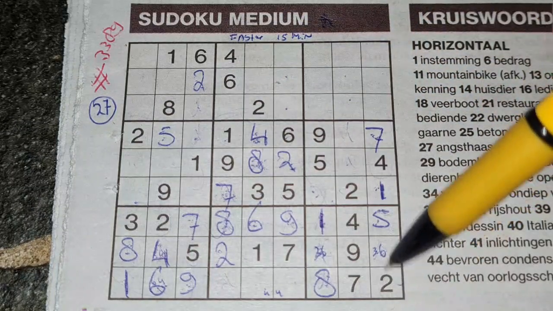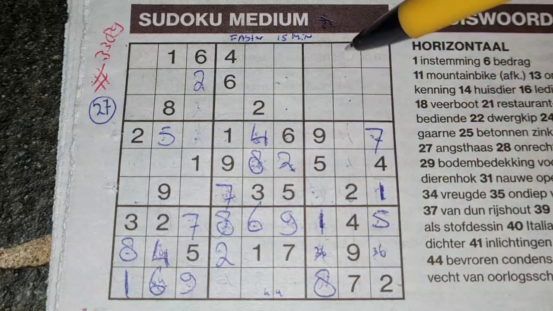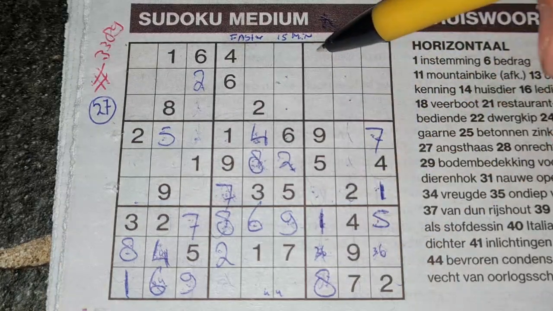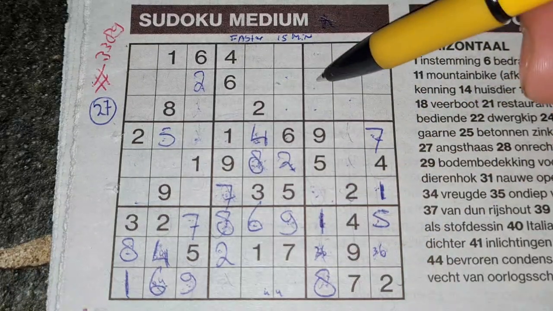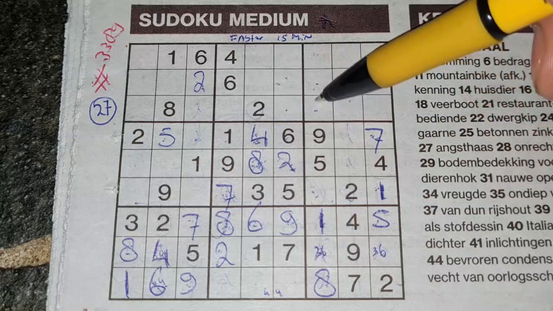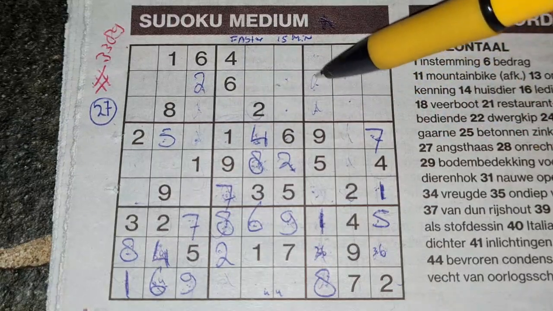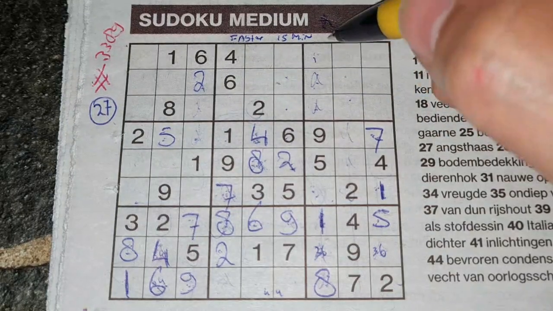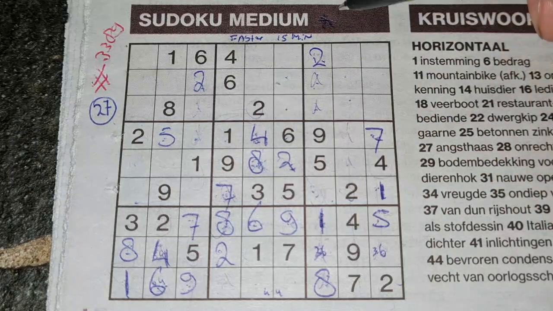We have a 2 in the last column. 2 in the column next. So in that column, the only 3 places for the 2 should be here, or there. We see there 2, no 2 there. Here 2, no 2 there. The only place for the 2 should be there.